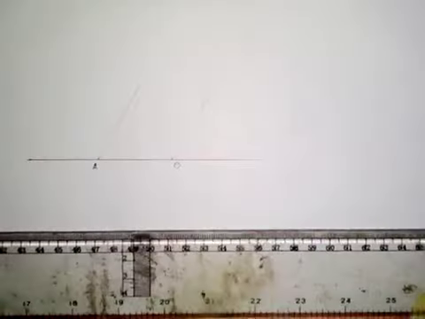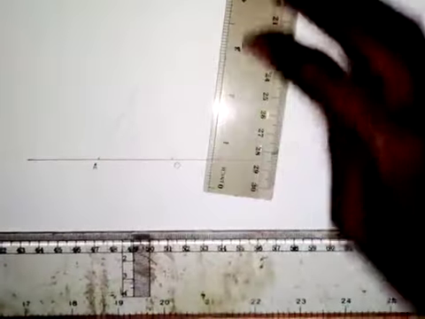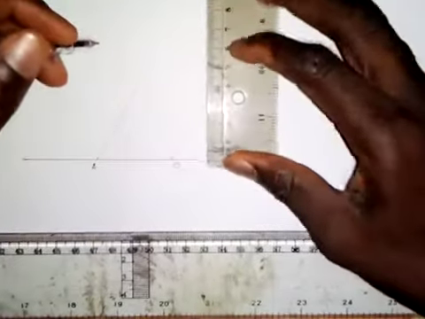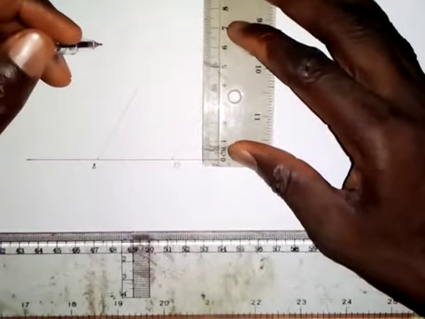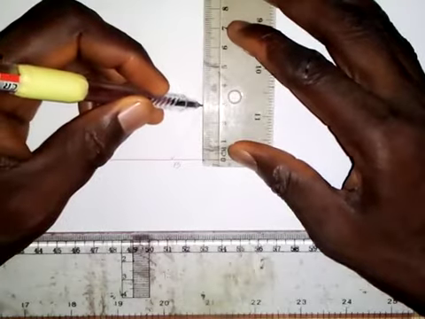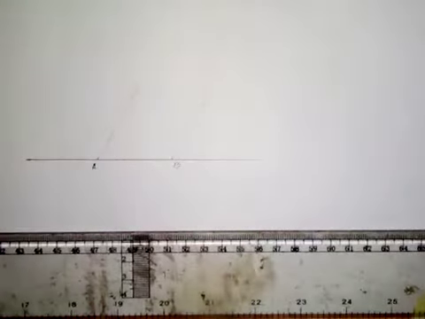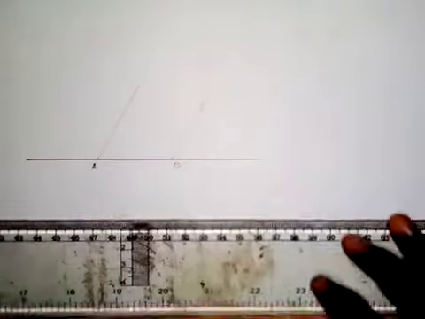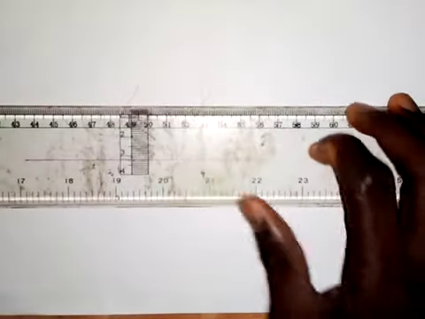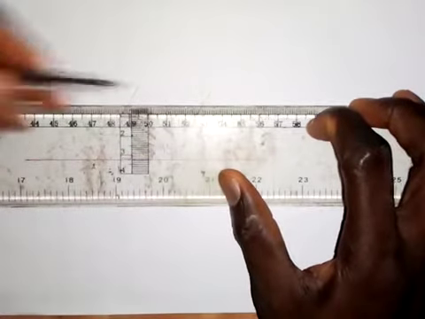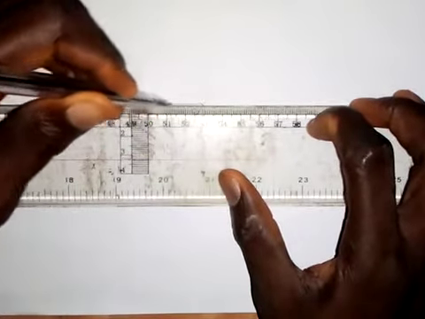So what you need to do is come onto this vertical line that I said I drew here, that you cannot see. You take a measurement of 30 millimeters from here to here. Once you get that, move your set square up to where you have that 30 and draw a line like this.